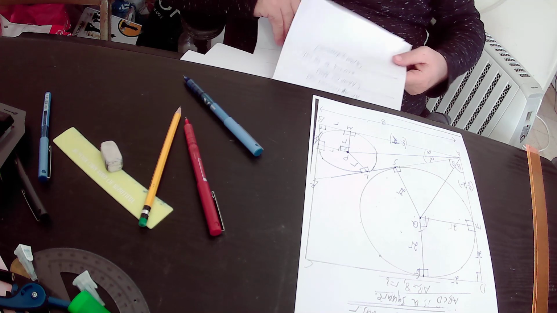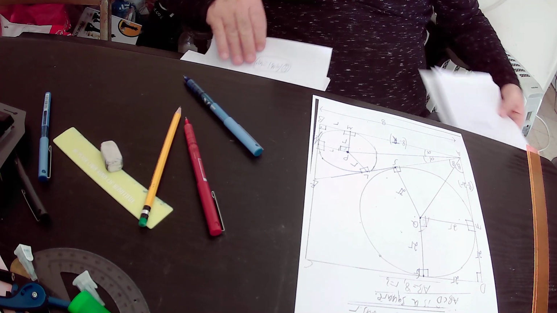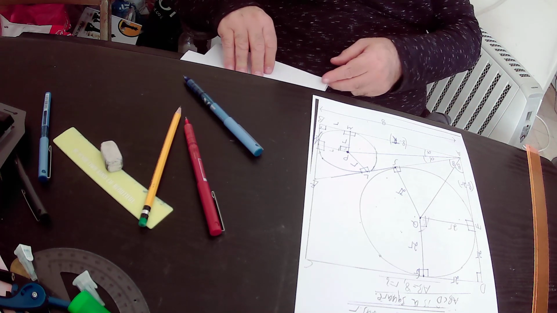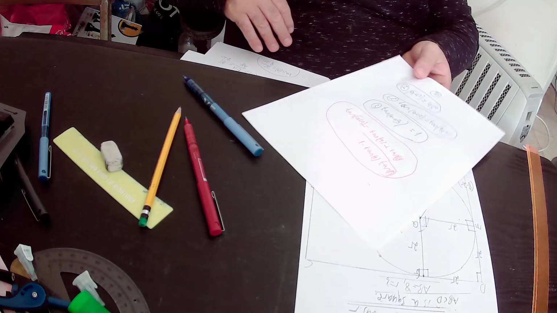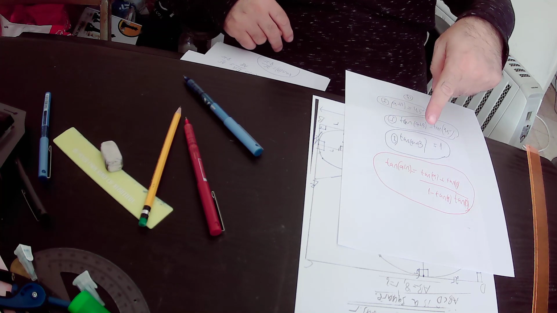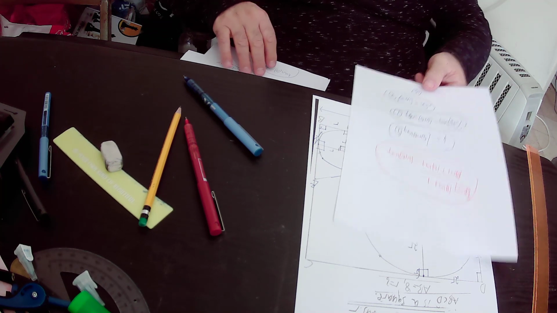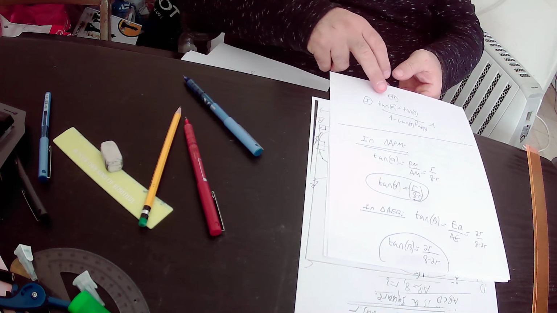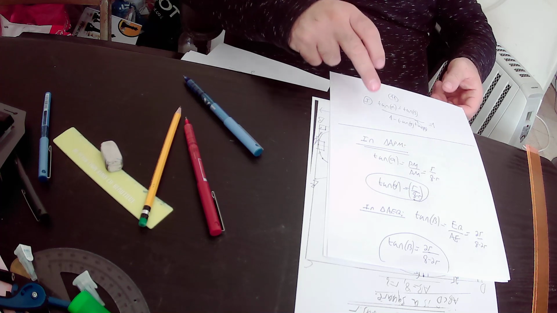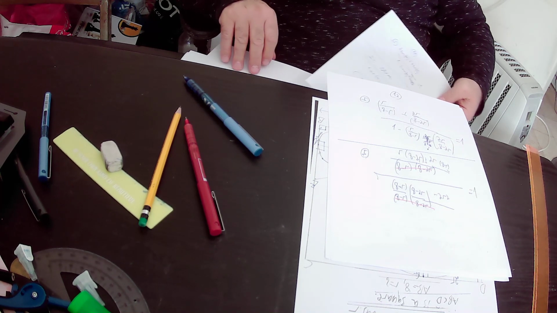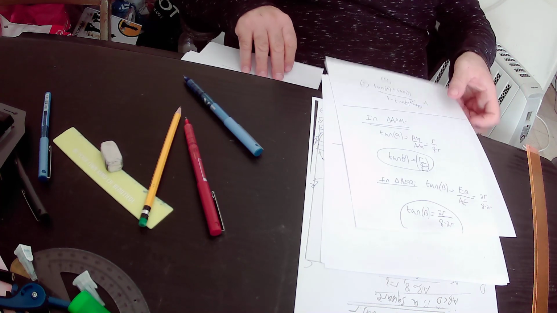We have this trigonometric identity for the tangent of alpha plus beta. We substitute the tangent of alpha plus beta by this trigonometric identity. We substitute tangent alpha and tangent beta by the values that we found for them. So we have this equation number 1. We solve this equation number 1, and we got two answers.